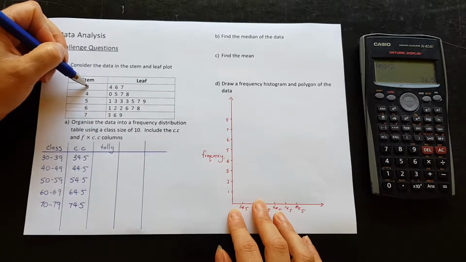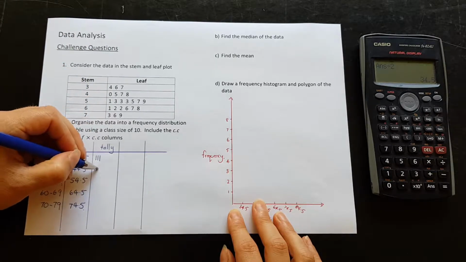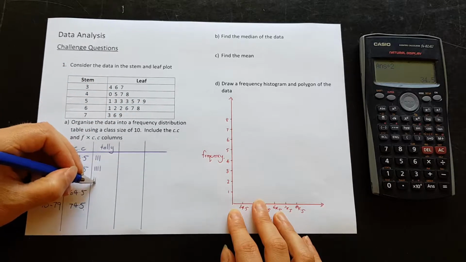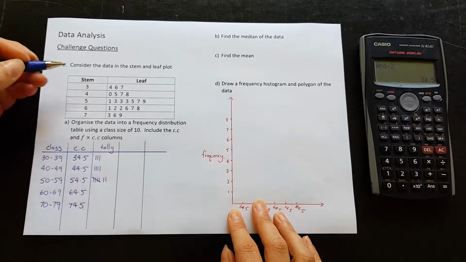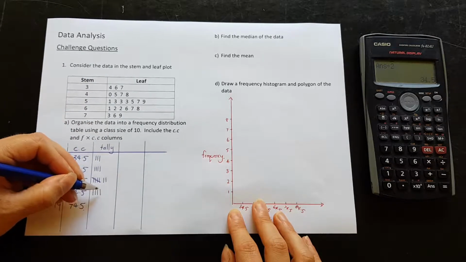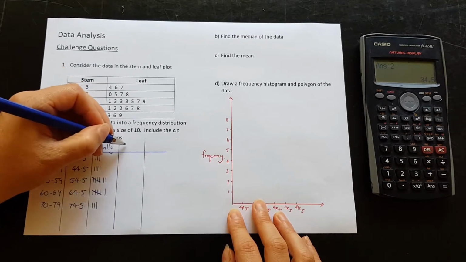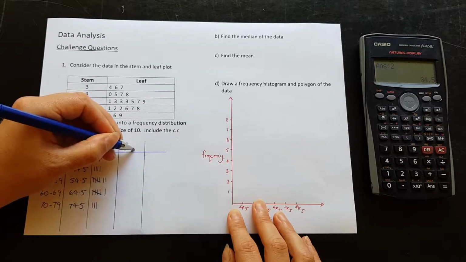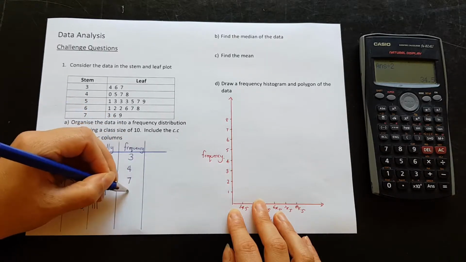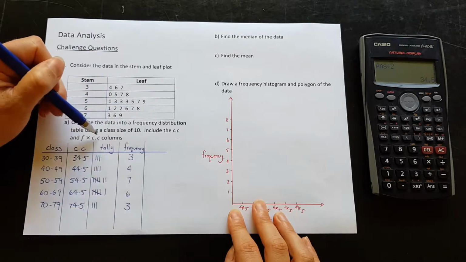Now that's just how many numbers do I have in the 30s? Well, I have 3. How many are in the 40s? There's 4. How many are in the 50s? 1, 2, 3, 4, 5, 6, 7. 6 in the 60s, 1, 2, 3, 4, 5, 6 of them. And 3 in the 70s. Which of course means when I do frequency, I'm adding those up. 3, 4, 7, 6, 3. And my last space here is for my F times CC column.